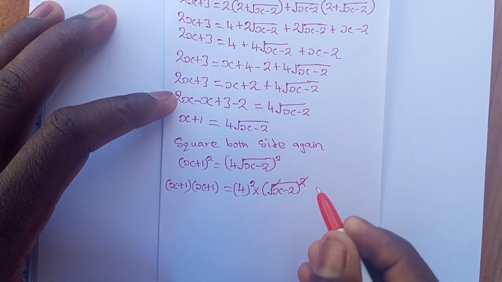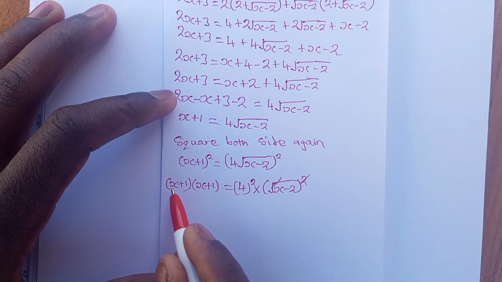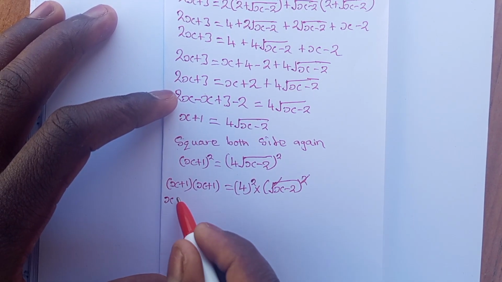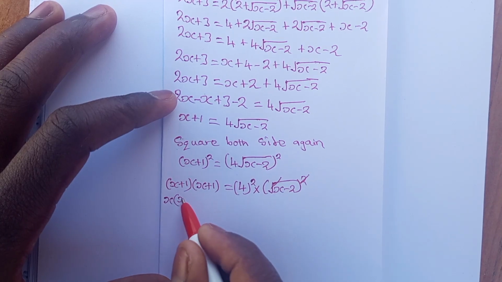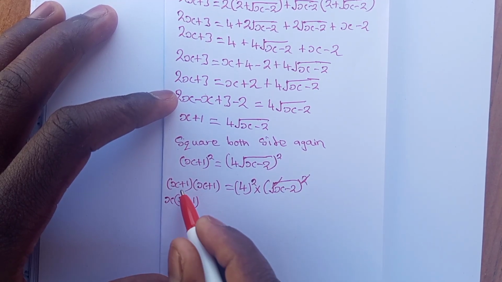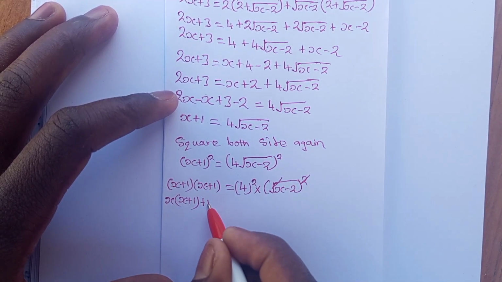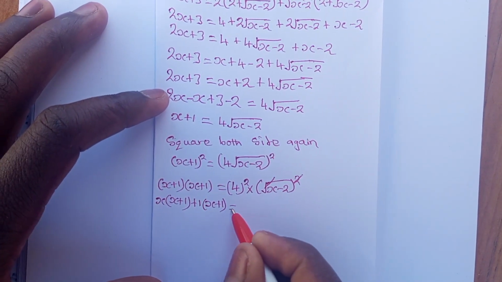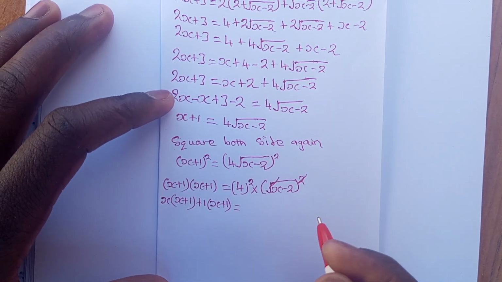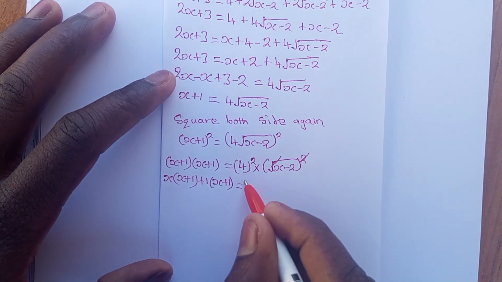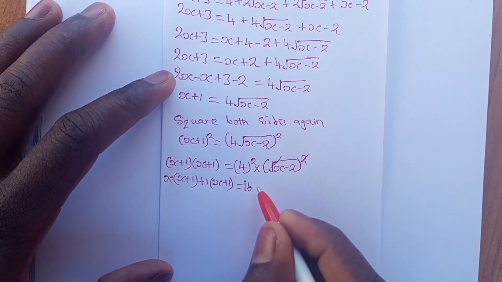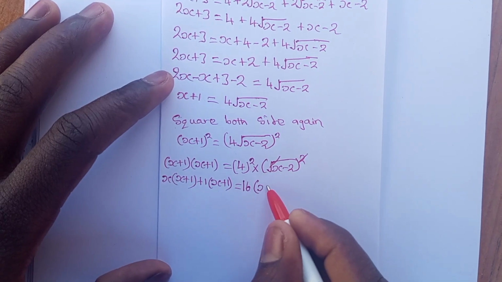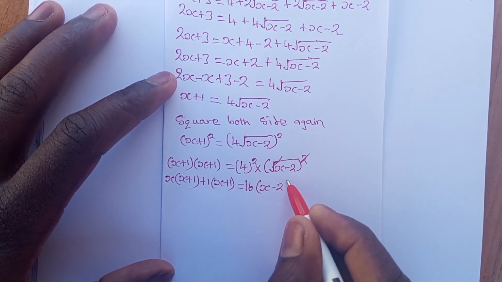This one and this one cancel. So we are going to take x, then we take the whole of this bracket. We take x, then we take x plus 1, x plus 1. Then we take plus 1, plus 1. We take the same bracket, x plus 1, equals to 4 raised to the power 2, which is the same as 4 times 4. 4 times 4 is the same as what? 16, bracket open. This root cancels this root. What we have now is x minus 2.